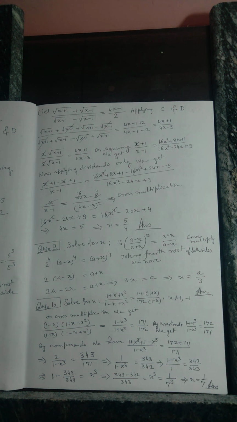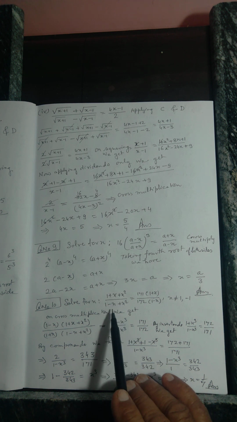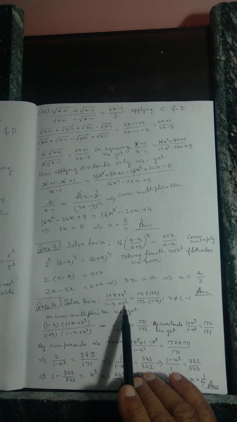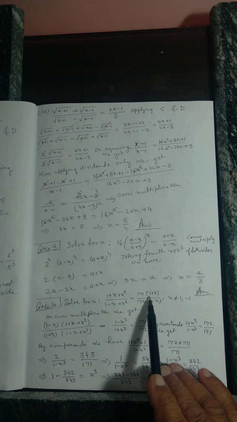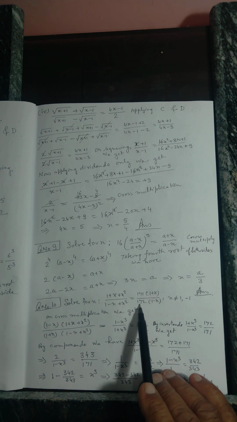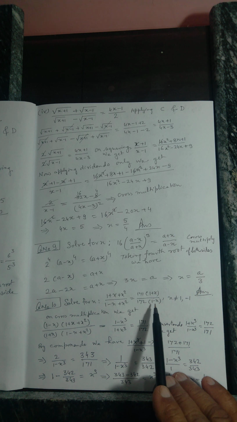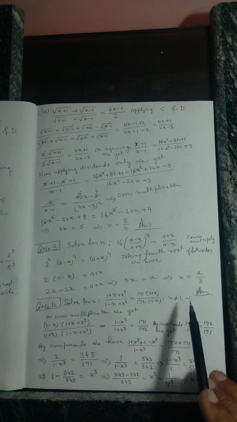Solve for x: 1 plus x square upon 1 minus x plus x square equal to 171 upon 172 in bracket 1 plus x upon 1 minus x, where x is not equal to 1 or x is not equal to minus 1.